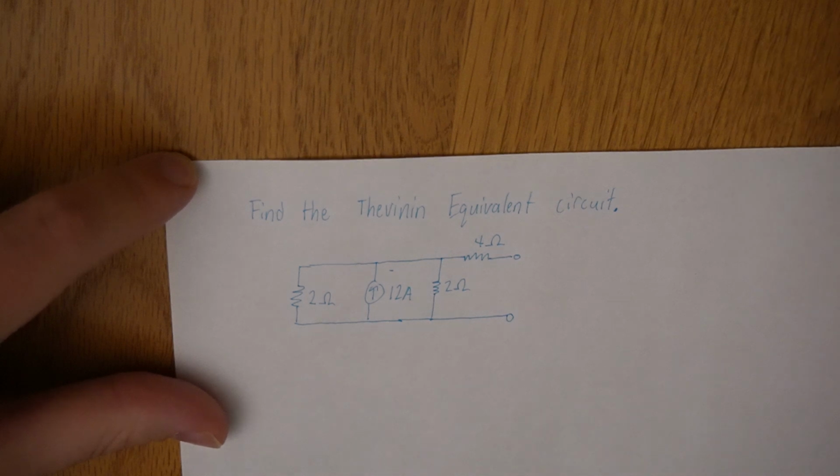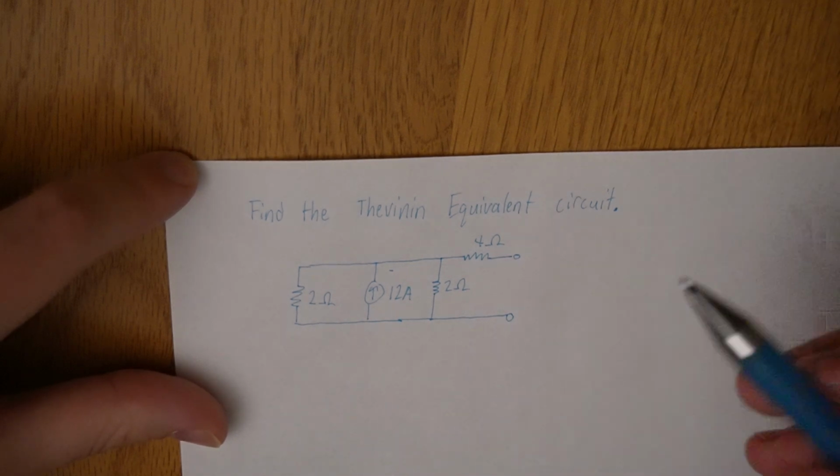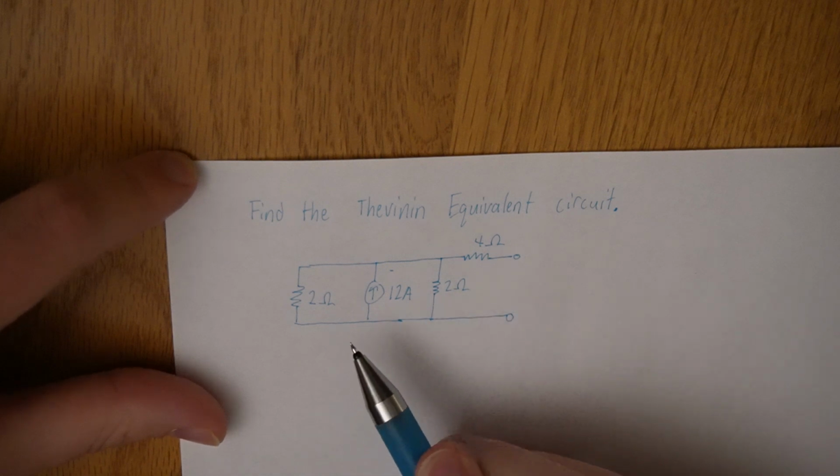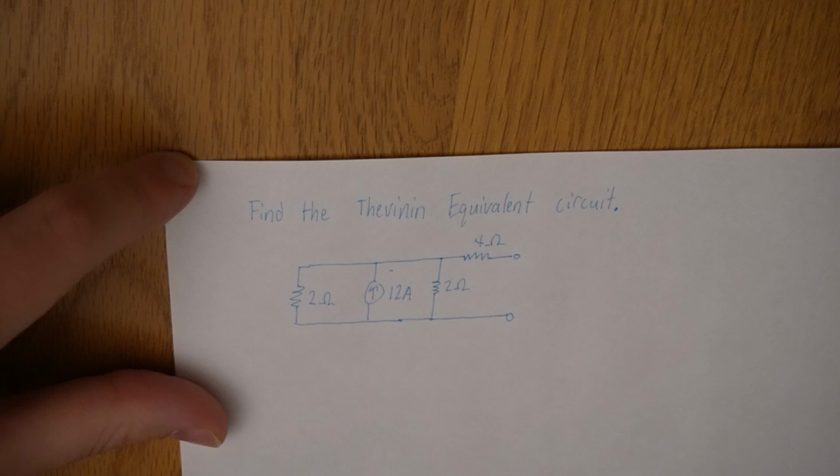It might look a little bit different. You might have an A and a B here. But what you'll have essentially is a circuit. It's very simple, with two ports.